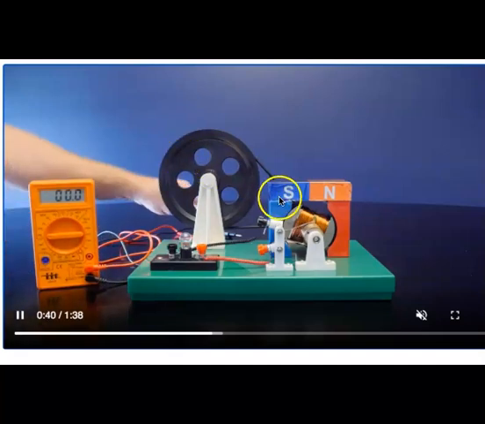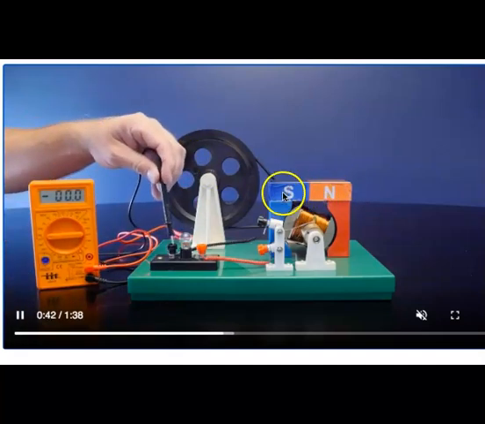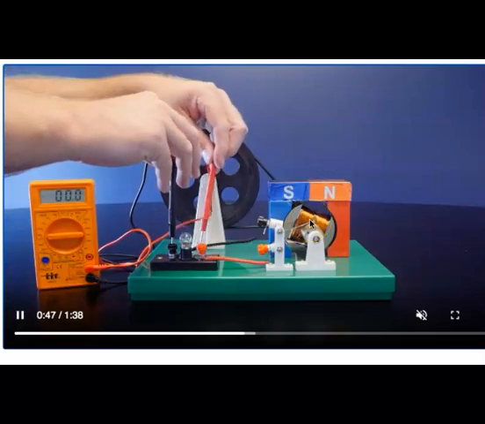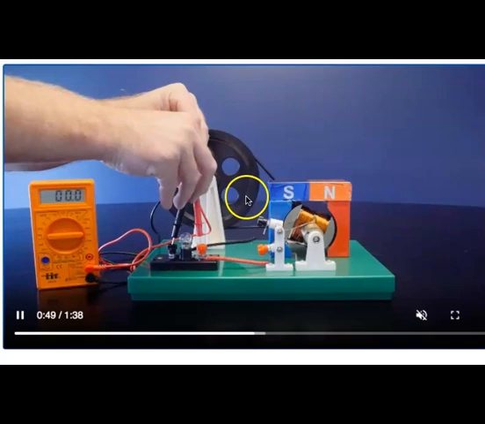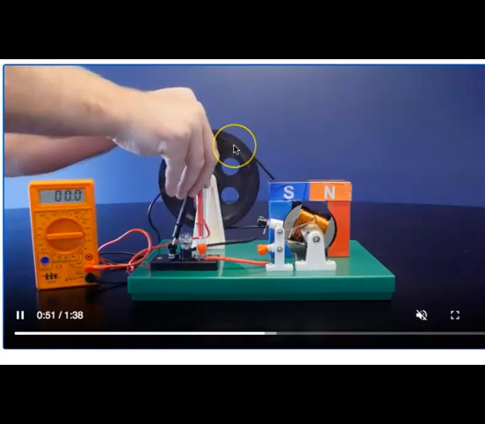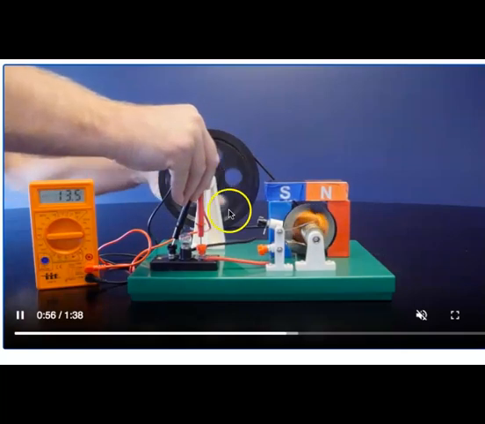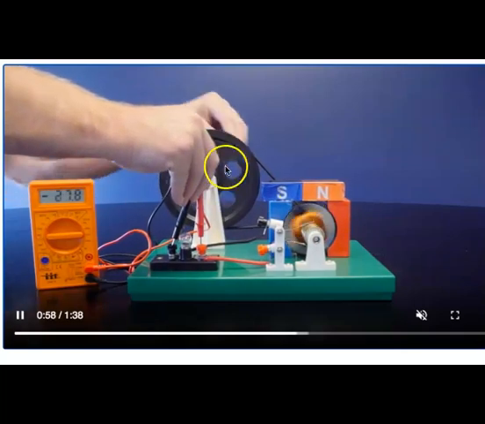So basically, in a nutshell, you've got magnets right here. That's why you have the south and the north. You have copper wire in a coil. And then we're going to spin it. So in a normal power plant, like the Columbia Power Plant, they're burning coal to create the steam to spin the turbine. We're going to do it ourselves.